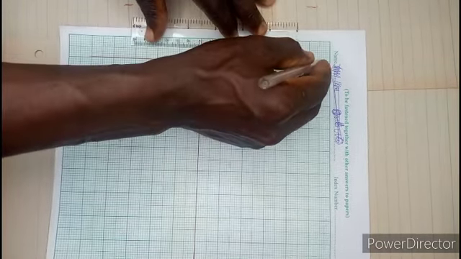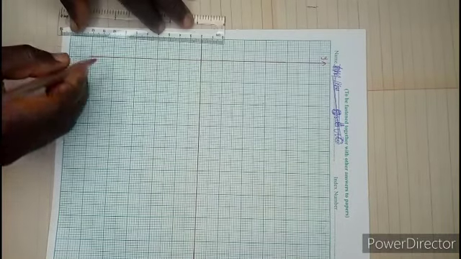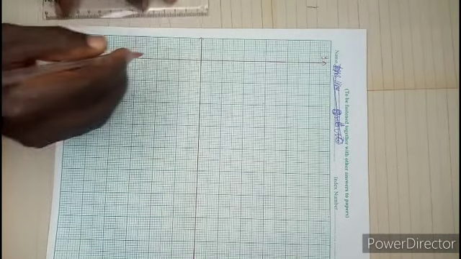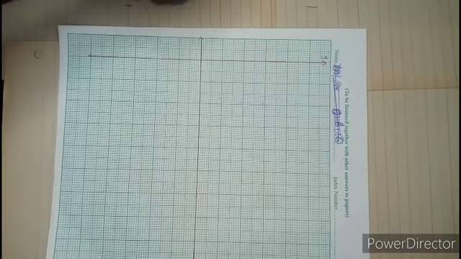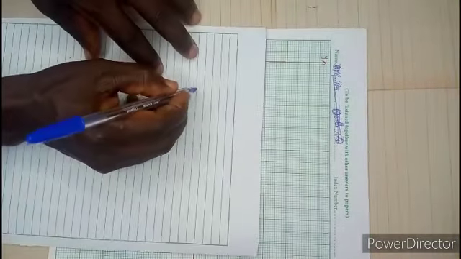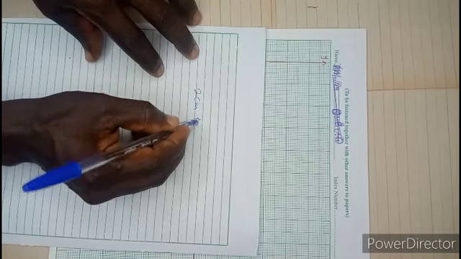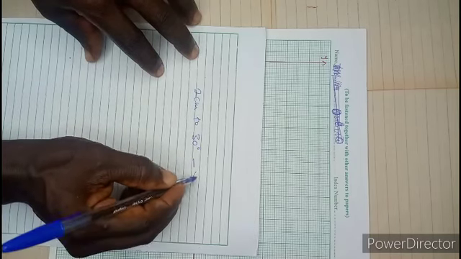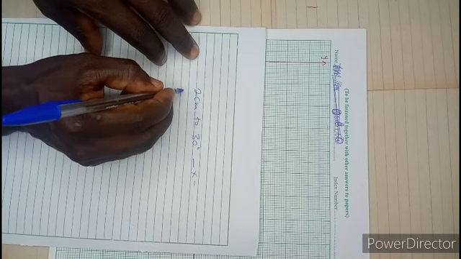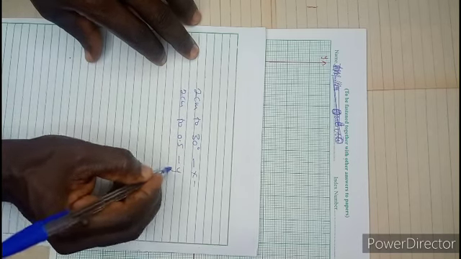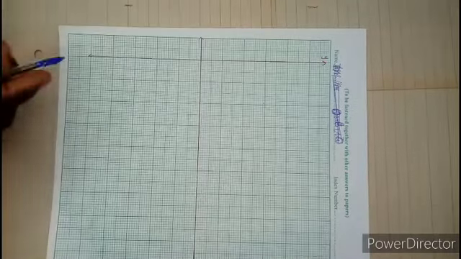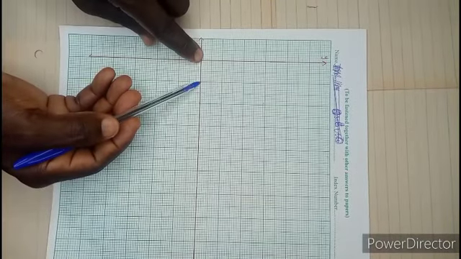That also is a number line, so we enclose it. All right. So what we are to do is demarcate. The question gave us 2 centimeter to 30 degrees on the x-axis, then 2 centimeter to 0.5 degree on the y-axis. We know 2 centimeter is the bigger box.